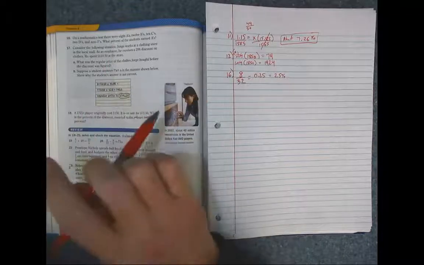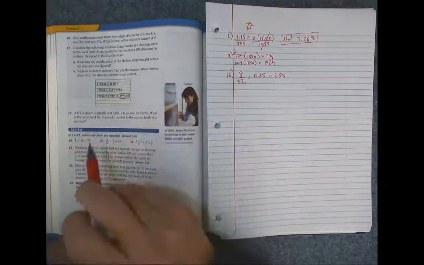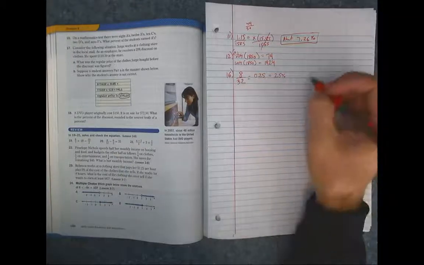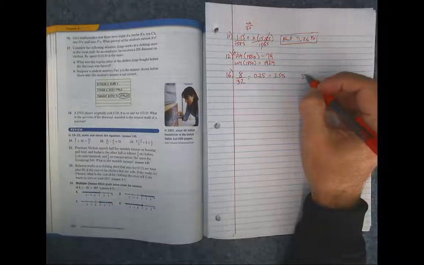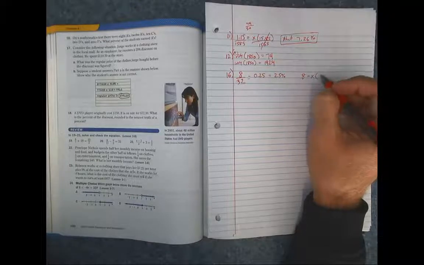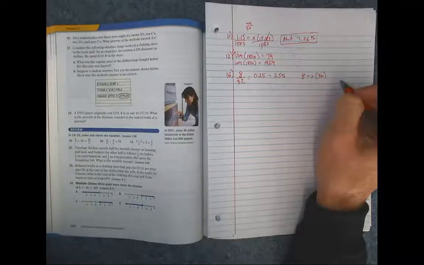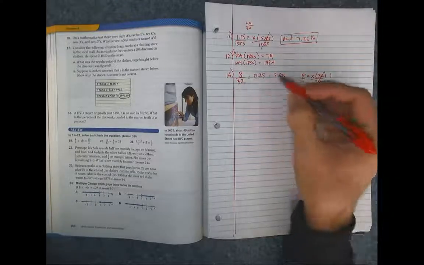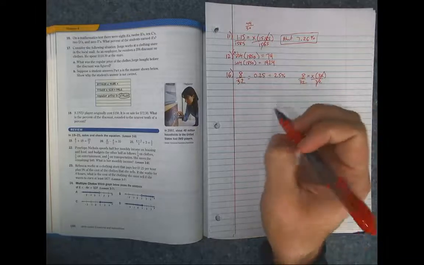So 8 out of 32 kids got A's, that's 25% of the class. Now, if you're going to write that as an equation and you didn't jump straight to the division, you would say 8 is what percent of the total, and then you would divide by 32 to get rid of it, and you'd end up dividing 8 by 32, just like we did here, and get 25%.